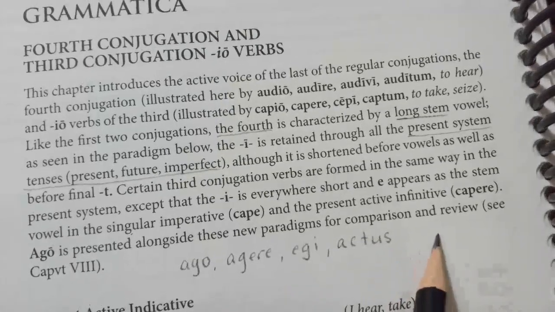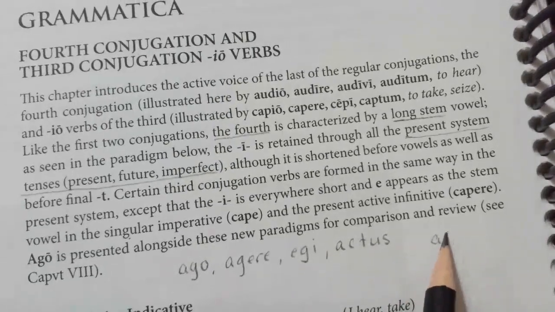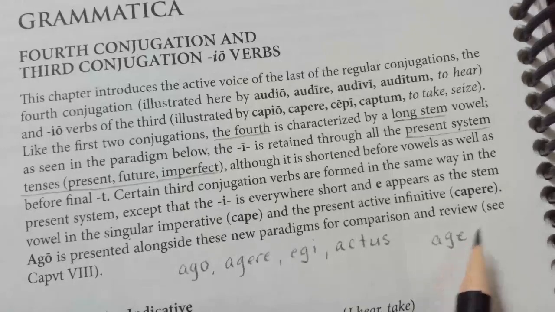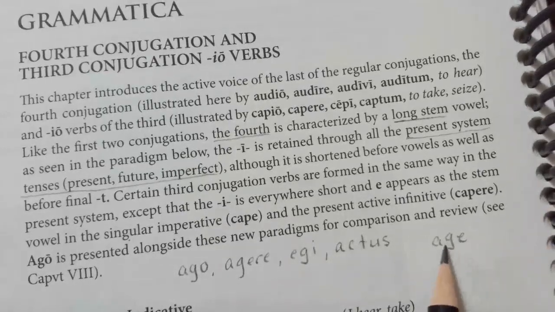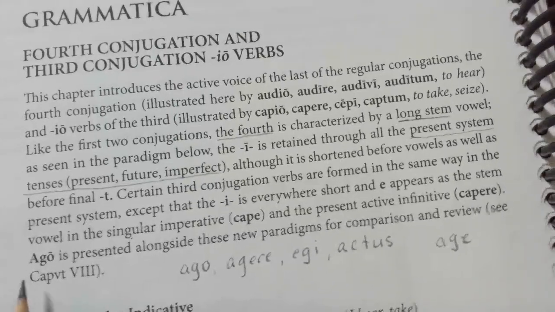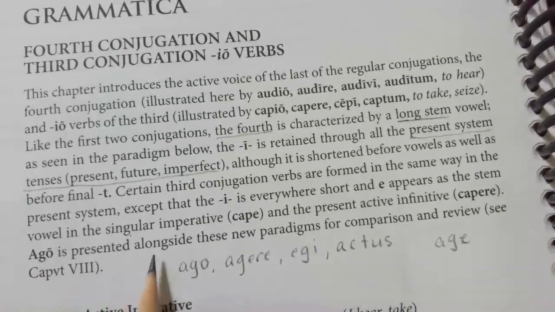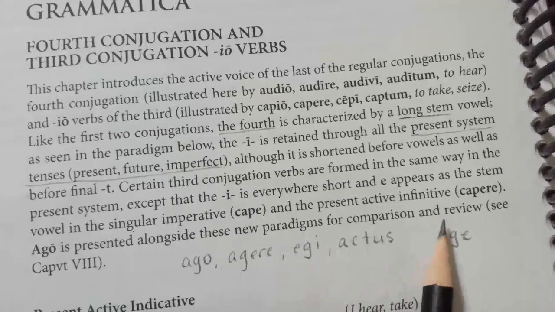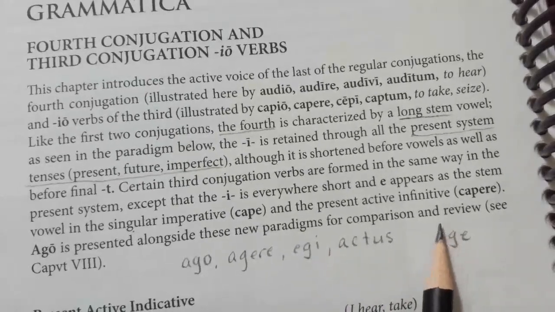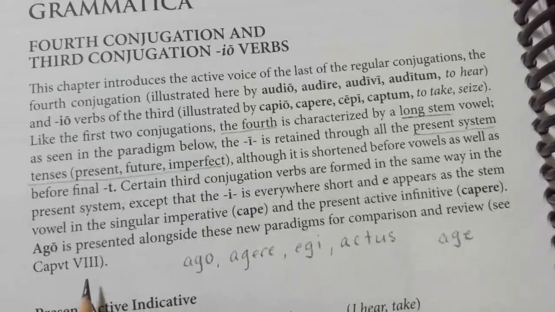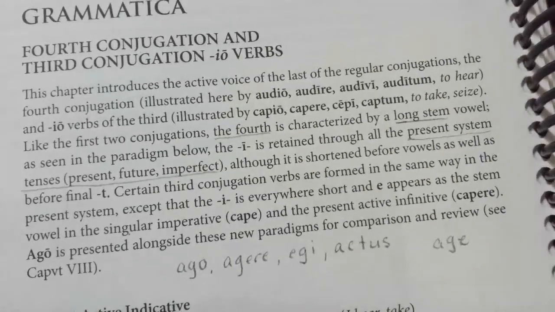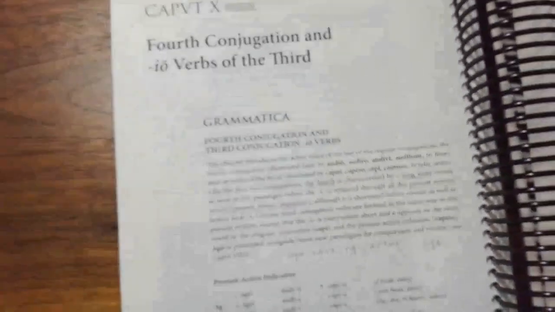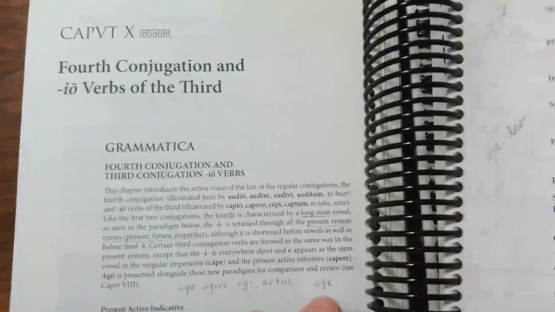So the imperative here for ago, agere is going to be age, and that's imperative second person singular. But we'll cover that in a second, okay? So ago is presented alongside these new paradigms for comparison and review, right? And they say see chapter 8. But let's look at page 501 real quick, and we'll put all this in context just as a quick review.